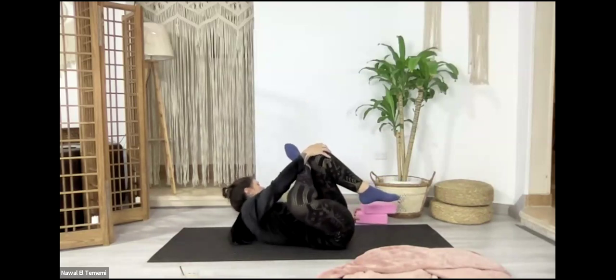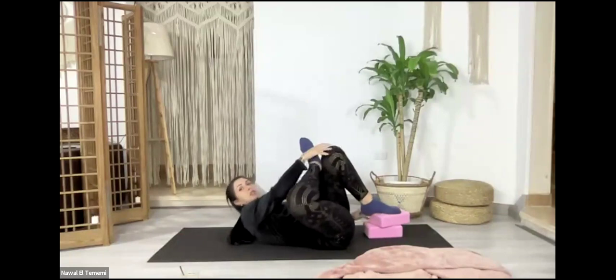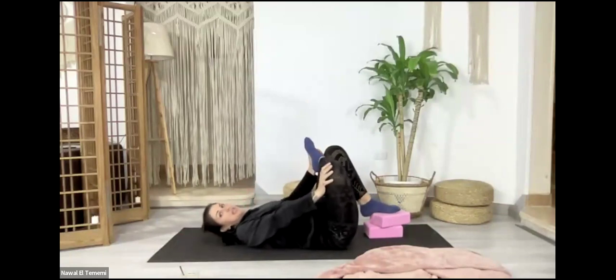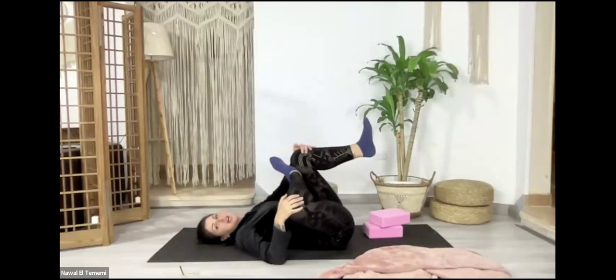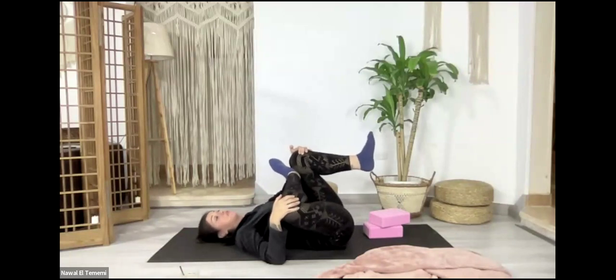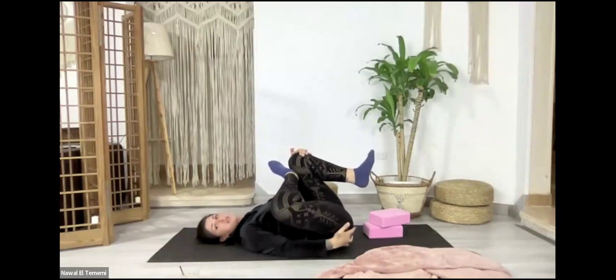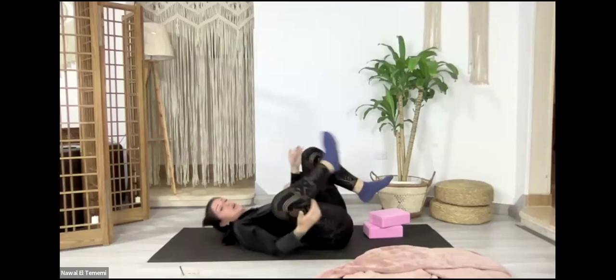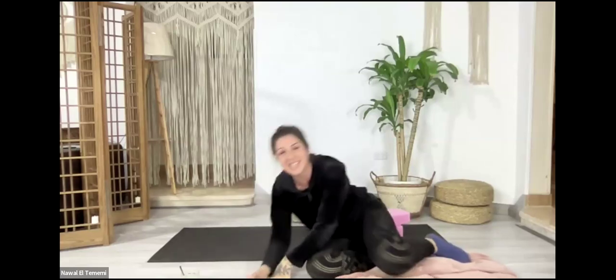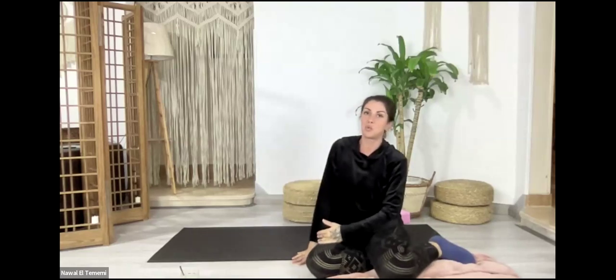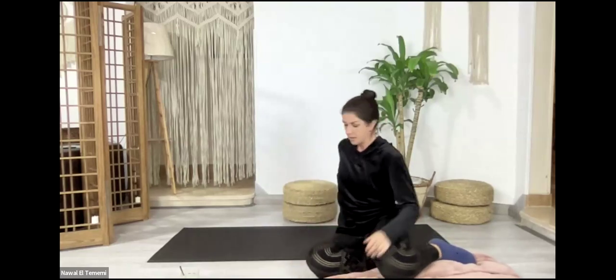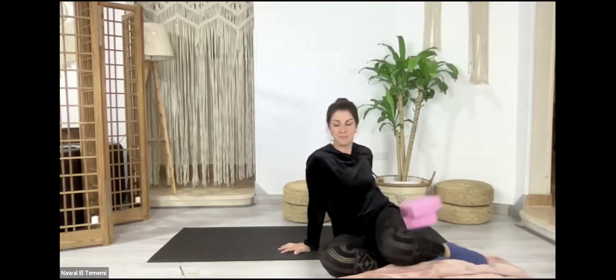You can have your blocks under your foot and pushing. You can have your foot on a chair or a couch. You can have your foot against the wall. It's really nice. So figure 4, stretching that IT band, or pigeon, or in yin we call pigeon sleeping swan is the vocab. Same pose, different name.